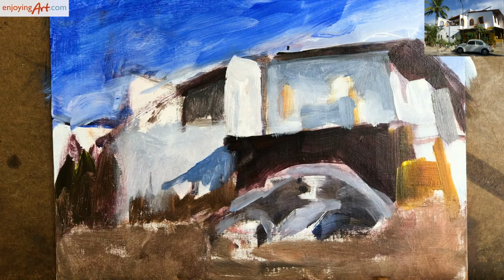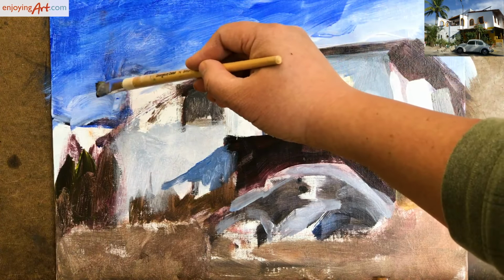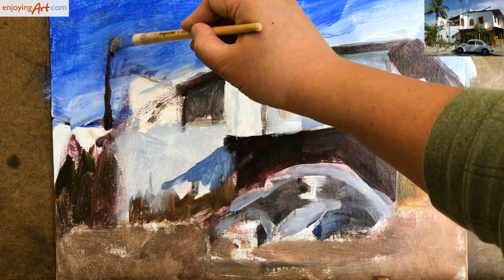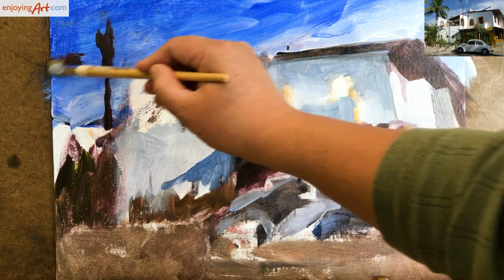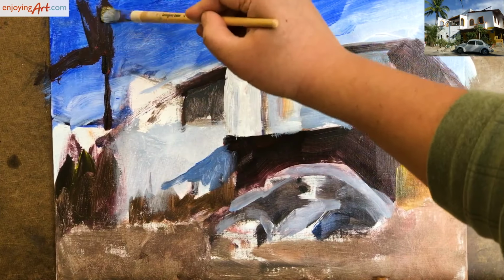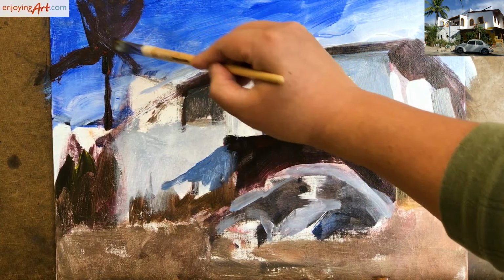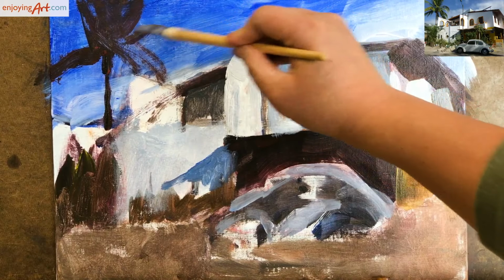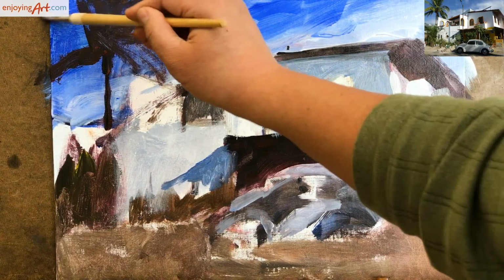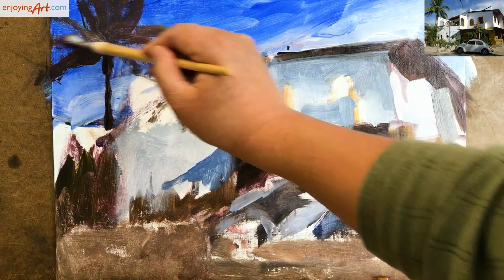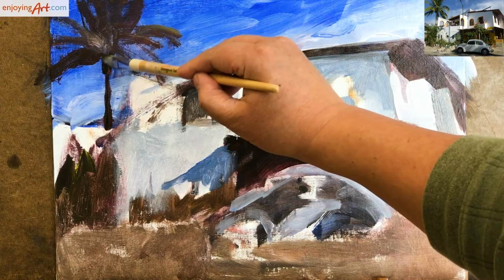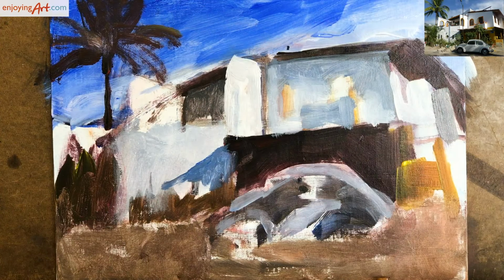Now we're gonna put some color to the tree. Now over here, I'm gonna put this up. That's the tree. And put some dark color over here, like that. That's the tree. And put a little green color to the lighter shape.